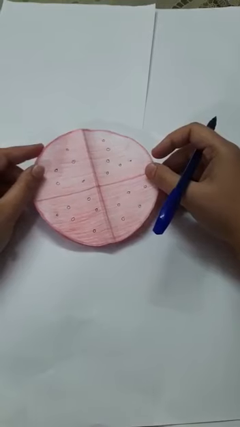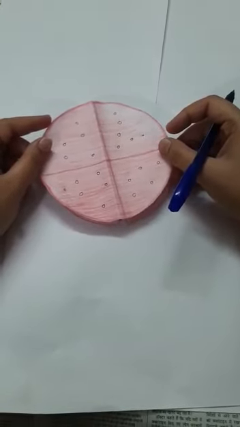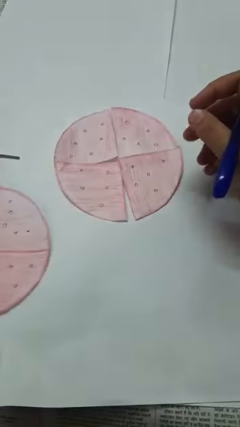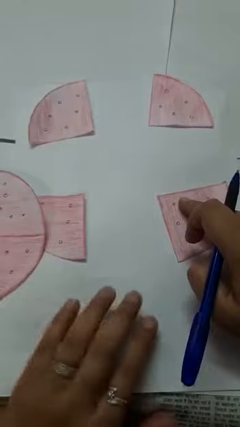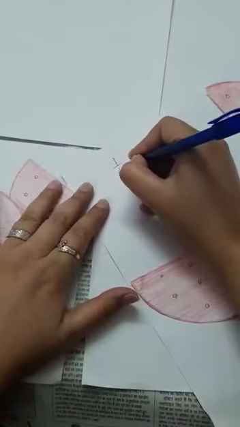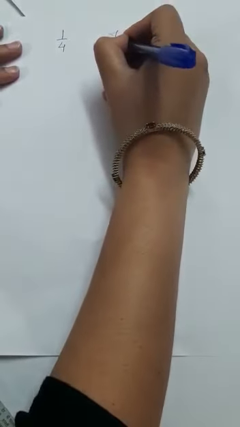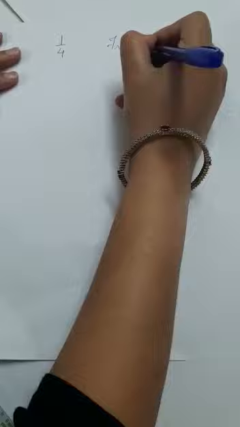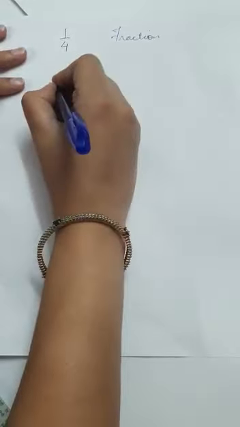Now, if you want to share the same pizza with your friends A, B, C, how will you do it? Each one of you will get one part out of 4 parts of the pizza, or each one will get 1/4 part. Numbers in this form are known as fractions. Now, what are fractions? Numbers which are written in the form of A upon B.